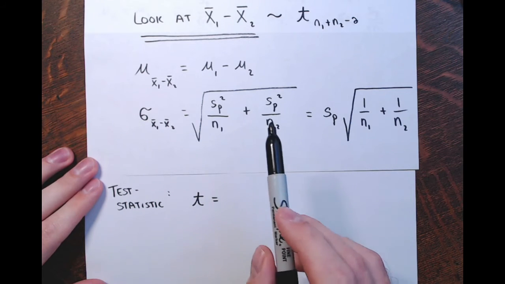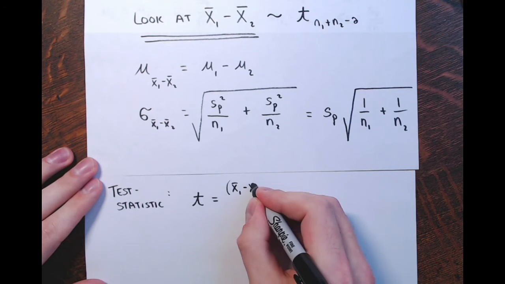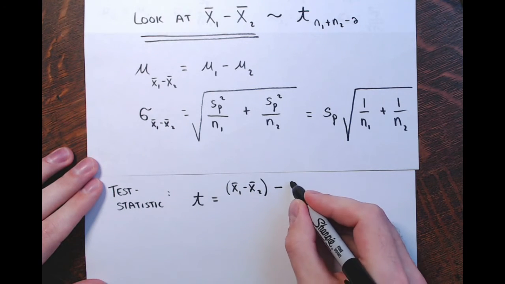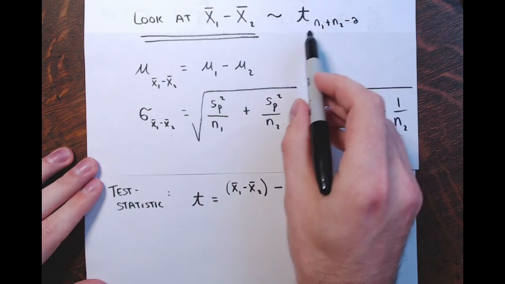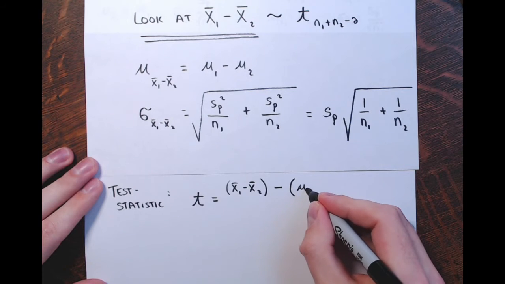And it's, what's the difference between our sample means? So x1 bar minus x2 bar minus what's the mean value of this t-distribution for the difference in sample means? It's this mu1 minus mu2.